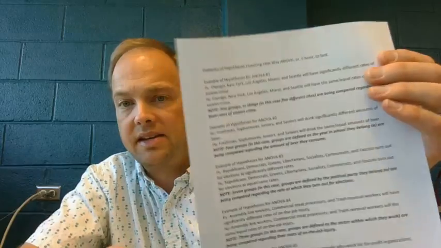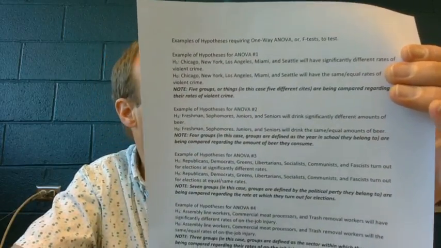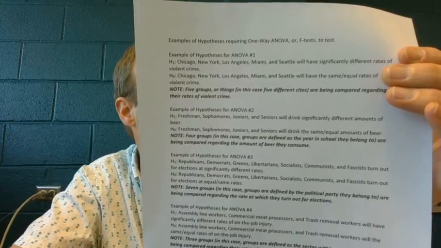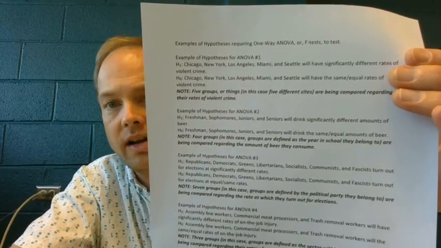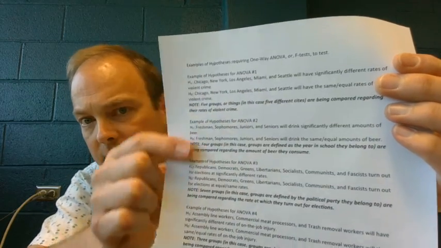The file is called Examples of Hypotheses Requiring One-Way ANOVA, and that's what is written at the top of this page: Examples of hypotheses requiring one-way ANOVA or F-tests to test.